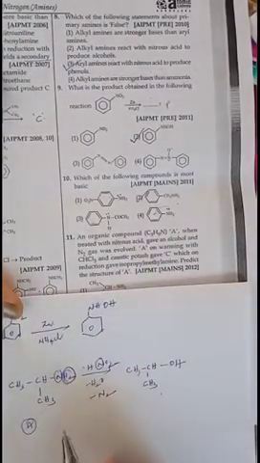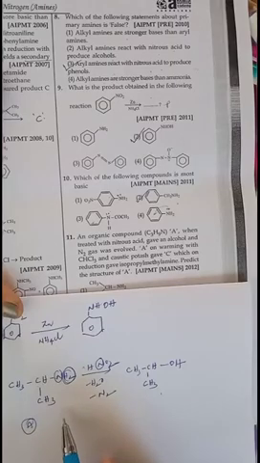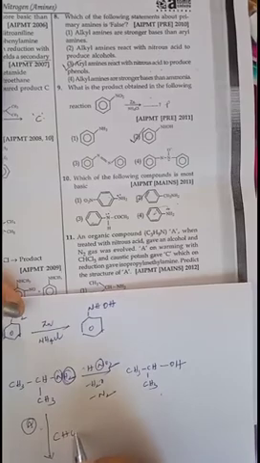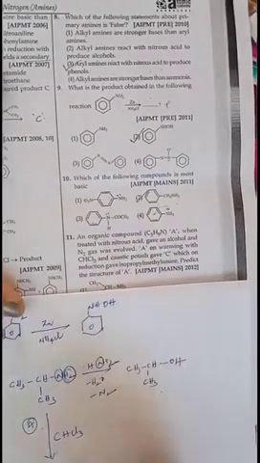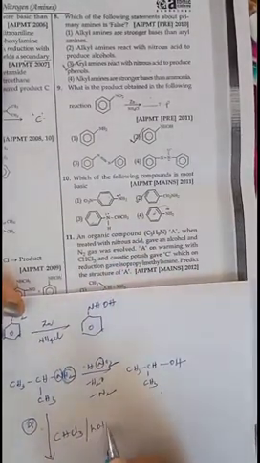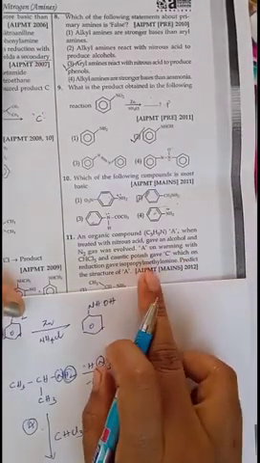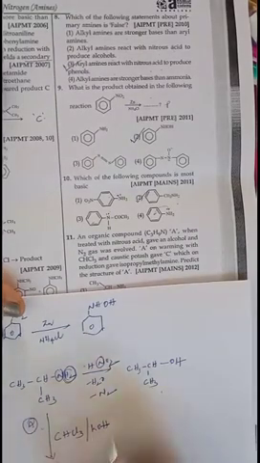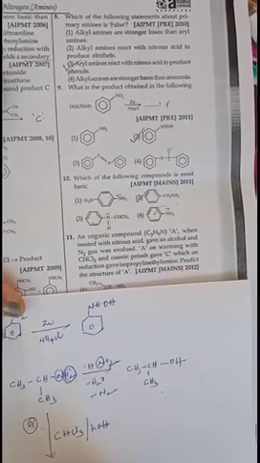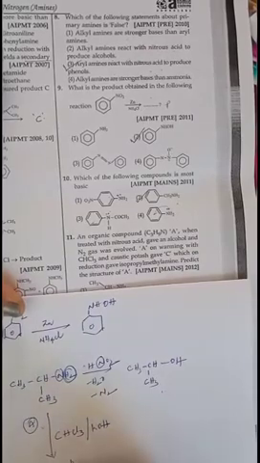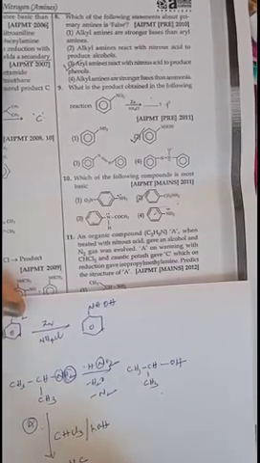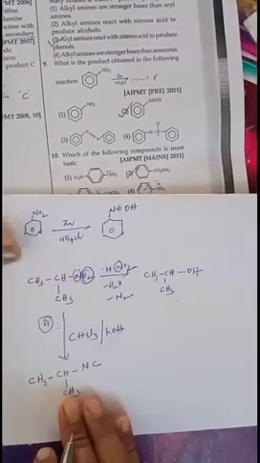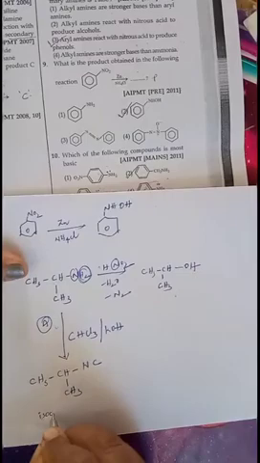Now, A on warming with CHCl3 and caustic potash, that is KOH, can give C, which on reduction gives isopropyl methylamine. On reaction with chloroform, a primary amine always leads to isocyanides. So the isocyanide is formed, CH3, CH, NC, CH3.